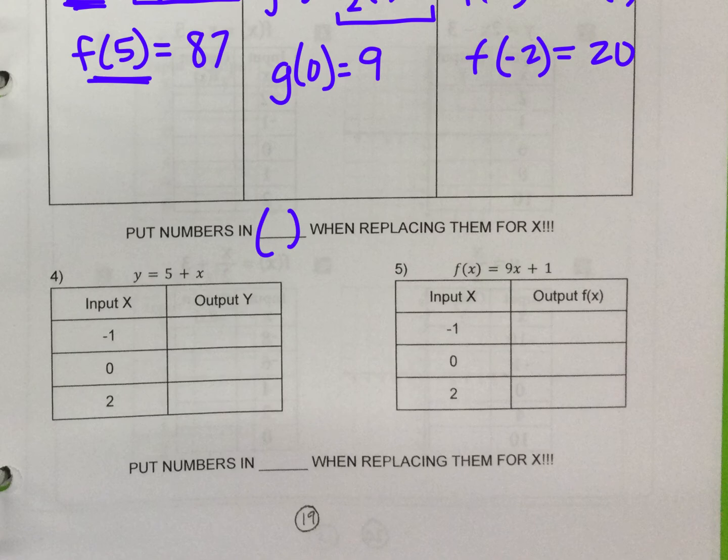So, number 4, it's doing the exact same thing, except we're just filling in a table. So my math problem I'm working with is 5 plus x. So I'm going to write it right here. 5 plus x. I'm actually going to write it 3 times for every time I need to fill it in. Okay? So this graph or this table tells me that my first input is -1. So I'm going to erase that x and make it a -1. 5 plus -1. My output's a 4.